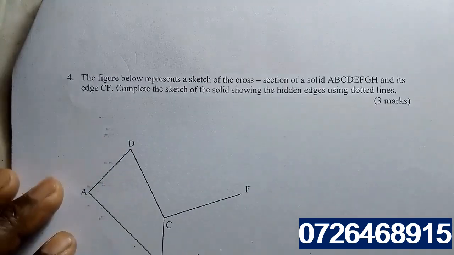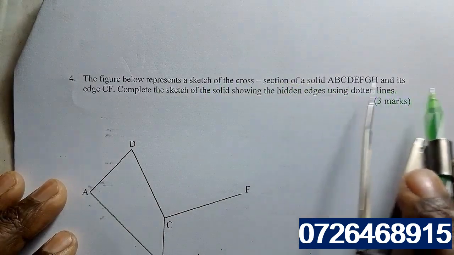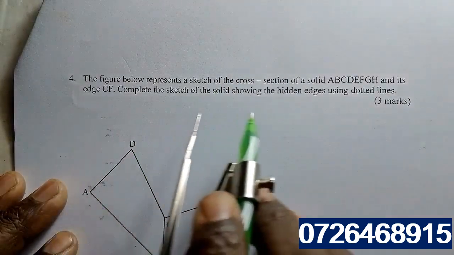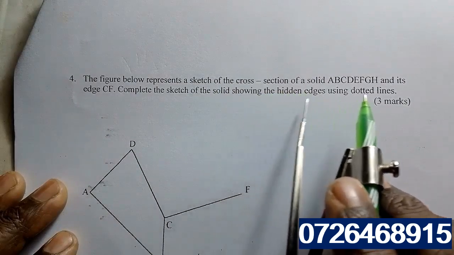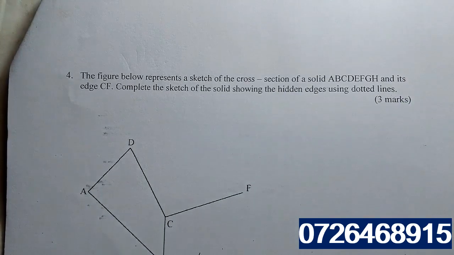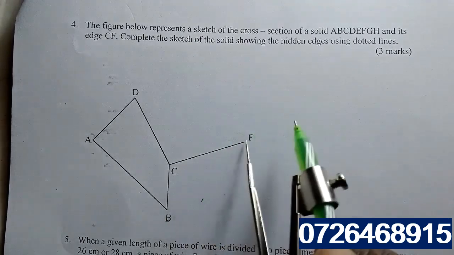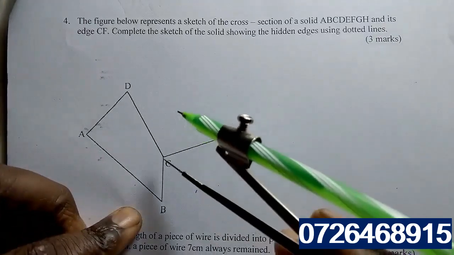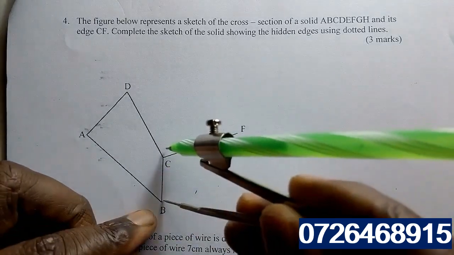The figure below presents a sketch of a cross-section of a solid and its edge. Complete the sketch of the solid showing the hidden edges using dotted lines. Good. Sasa hii already tumepewa kila kitu tunahitaji. Tunajua kutoka hapa mpaka hapa itakuwa the same kutoka hapa mpaka hapa. Kwa hivyo kitu ya kwanza, na hii kutoka hapa mpaka hapa itakuwa the same kutoka hapa mpaka hapa. Kwa hivyo hapa tunaanzia hapa. Weka hii.